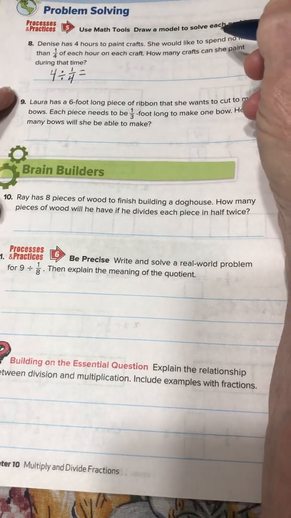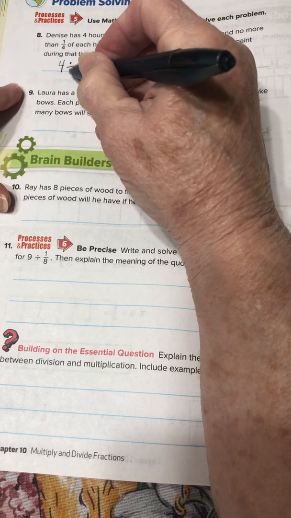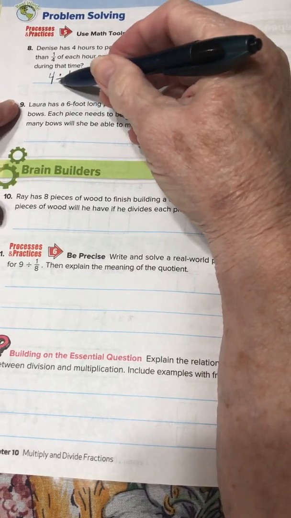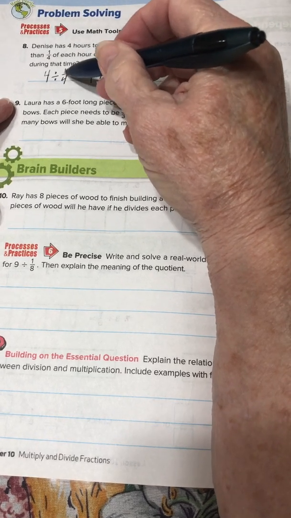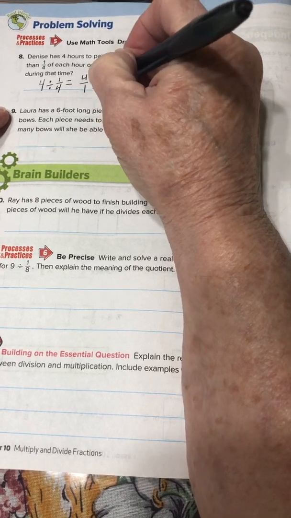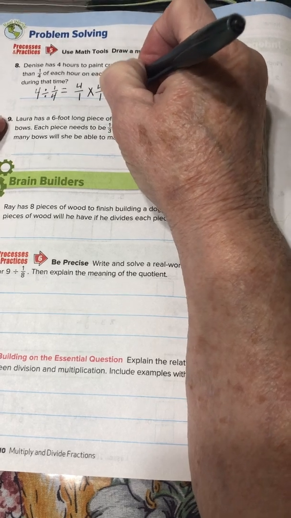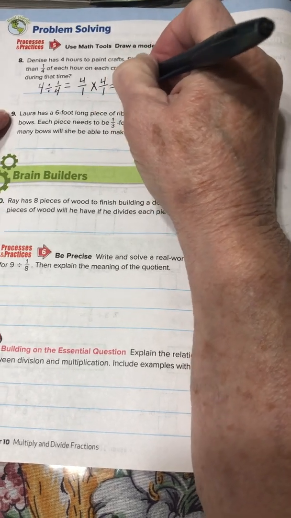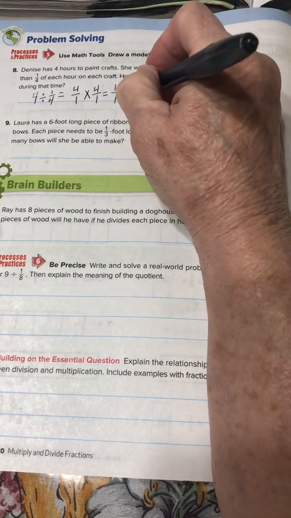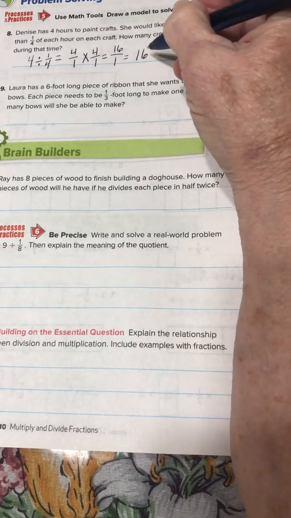We're going to rewrite that as 4 over 1. We change our division sign to a multiplication sign. That's the opposite. So we have to put the opposite of 1/4, which is the reciprocal, which is 4 over 1. Now we're multiplying. 4 times 4 is 16, and 1 times 1 is 1. 16 over 1 is improper. 16 divided by 1 is 16. So she's going to paint 16 crafts in 4 hours.